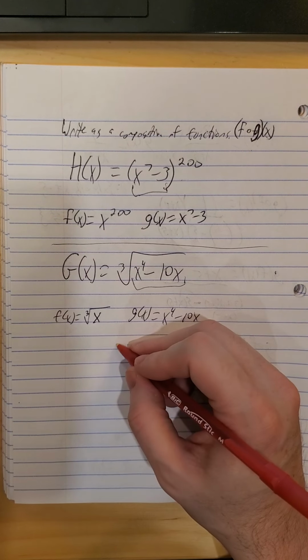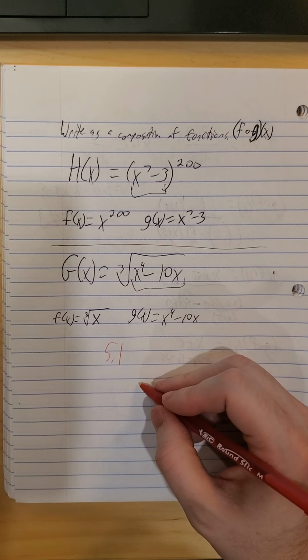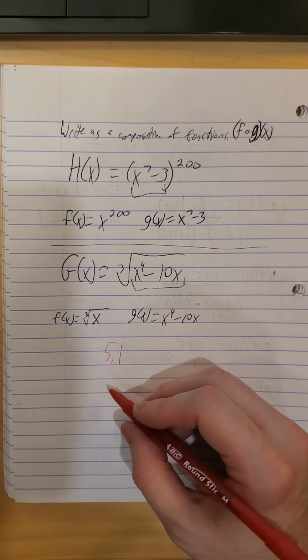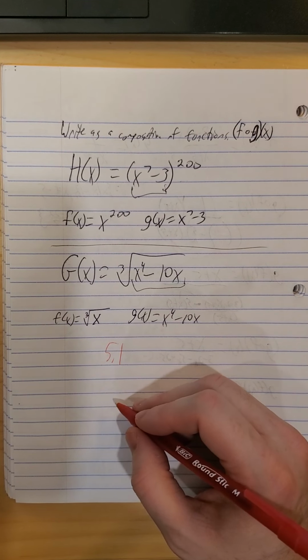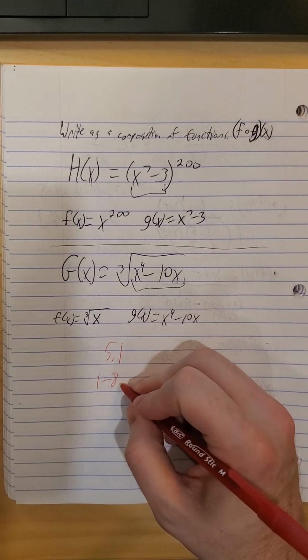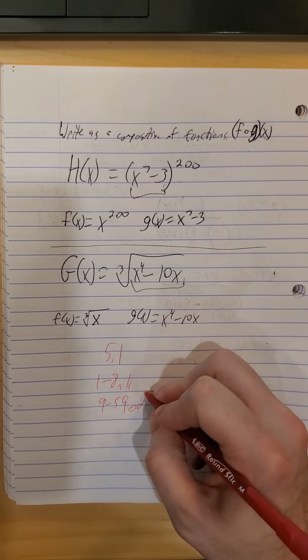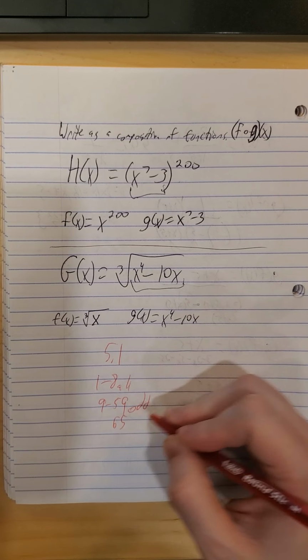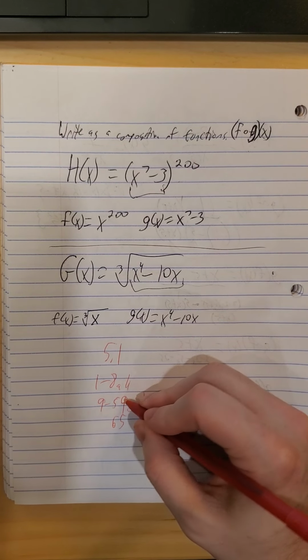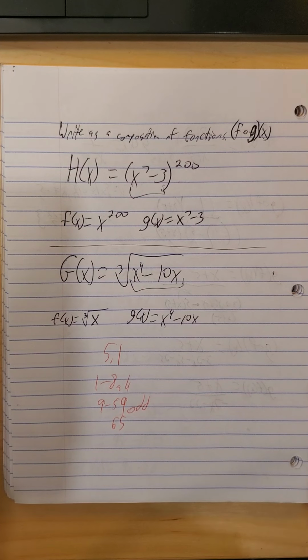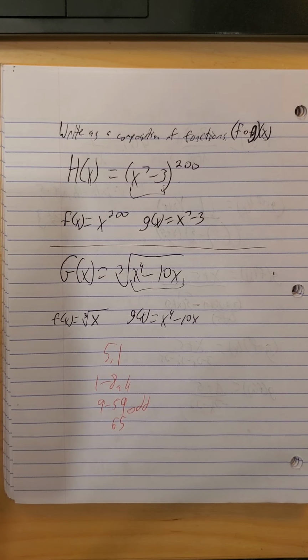Okay, so 5.1, nice, short, quick section. And let's see, so we'll try out 1 to 38 all, 9 to 59 on the odds, and 65. I'll try to make an equivalent one for my MATLAB fans.